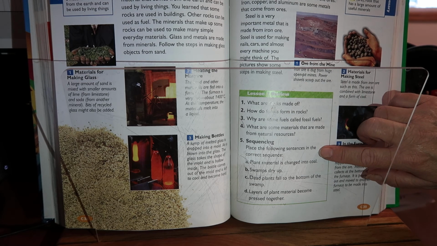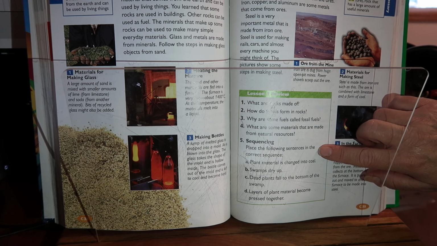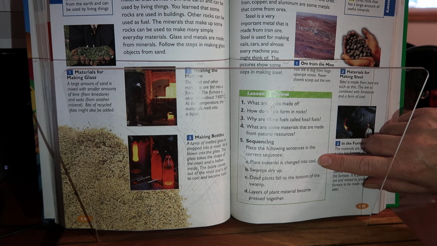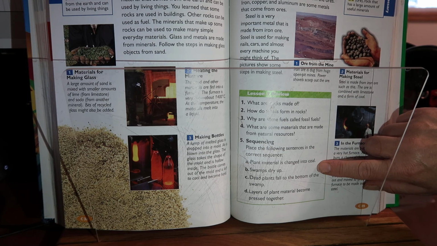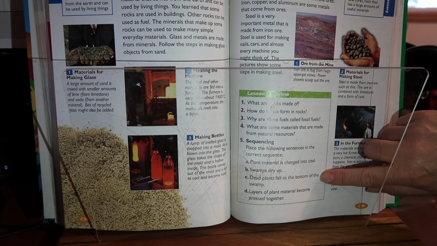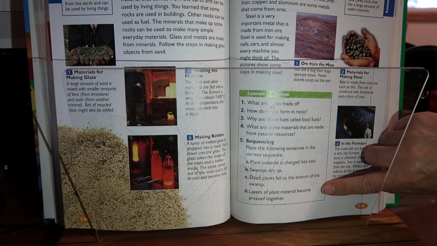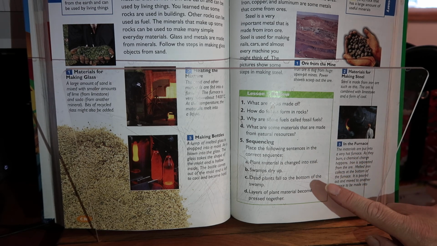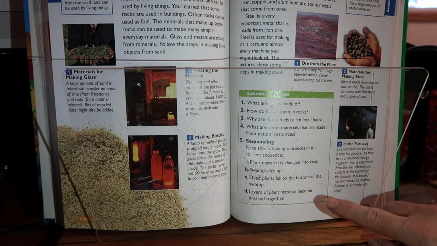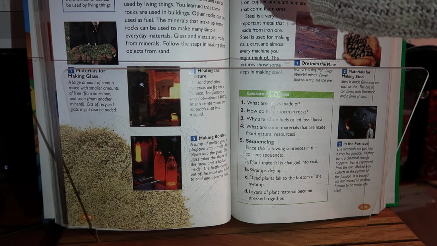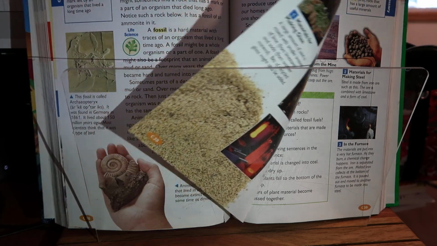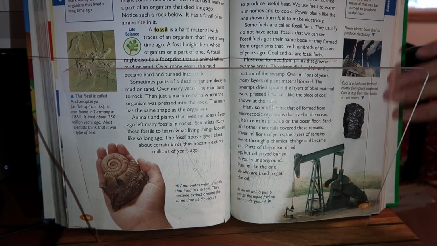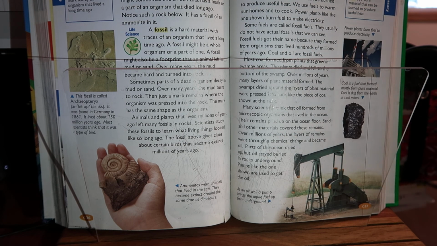Sequencing, number 5. Place the following sentences in the correct sequence, in the correct order. A, plant material is changed into coal. B, swamp dries up. C, dead plants fall to the bottom of the swamp. D, layers of plant material become pressed together. So you're going to put these in the order that the book told us about on how coal is made. And you're going to find that. If you can't remember, you're going to have to go back and look, okay? Probably in this area. Alrighty.